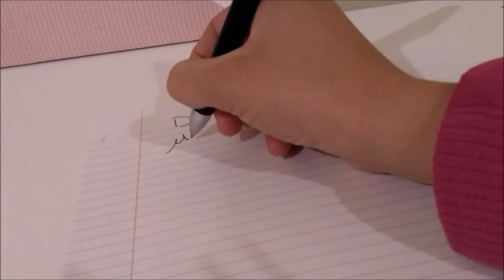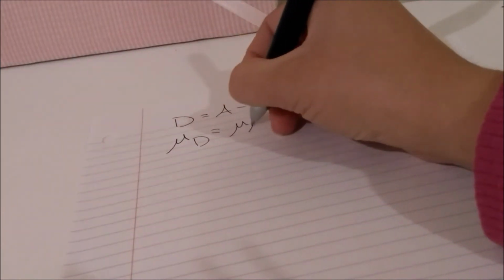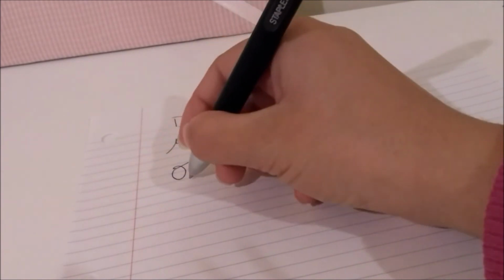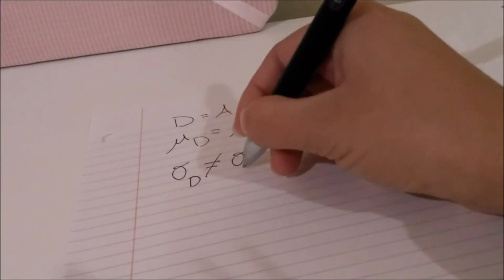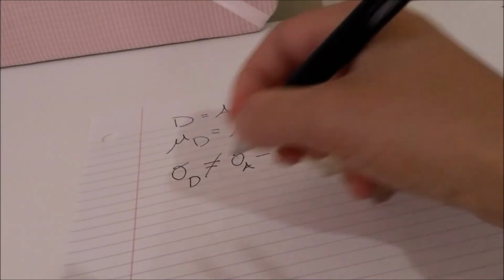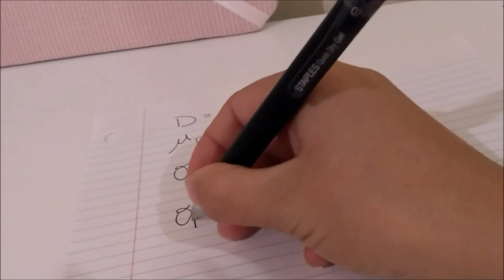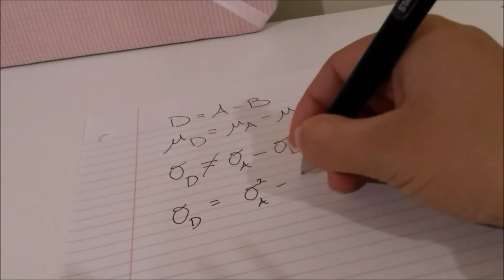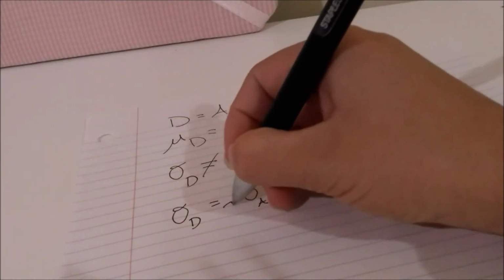Now let's say that D is A minus B. To find the mean of D, subtract the mean of B from the mean of A. In order to get the standard deviation of D, again, we cannot just subtract the standard deviation of B from that of A. Instead, we add the variance of B to the variance of A to get the variance of D. Then, take the square root to get the standard deviation of D.